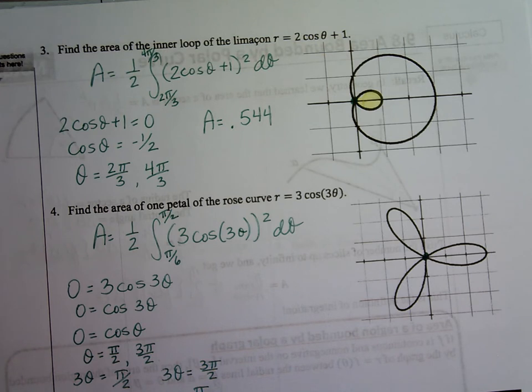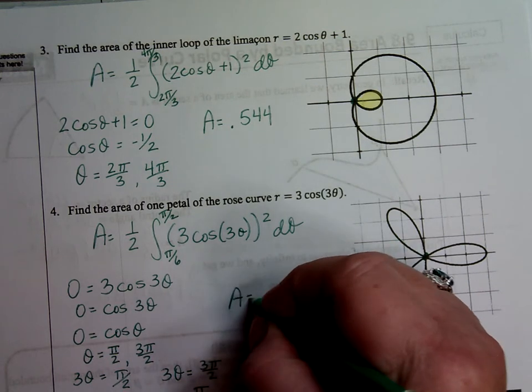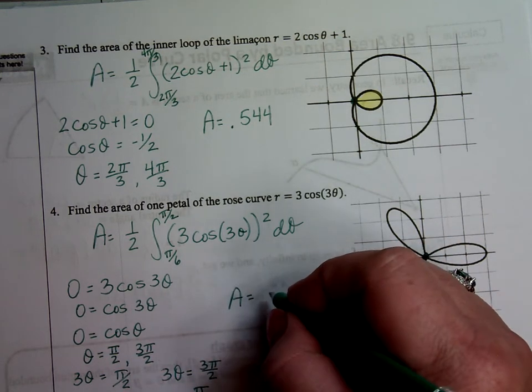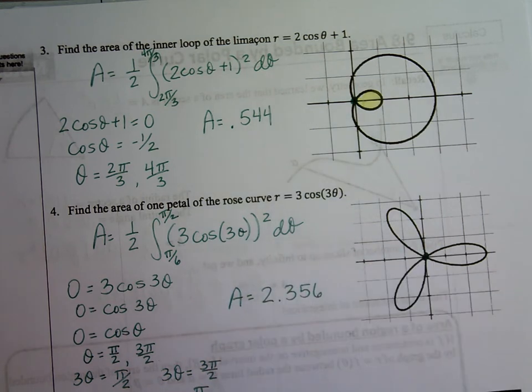And so I'm going to calculate that out. And I get a value of 2.356. All right, there it is. That's your value for the examples there.